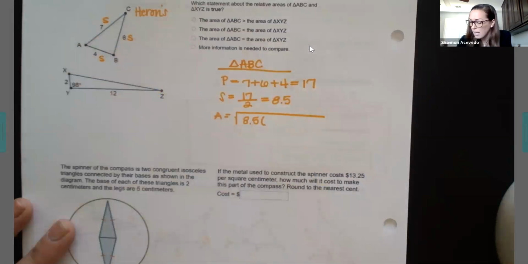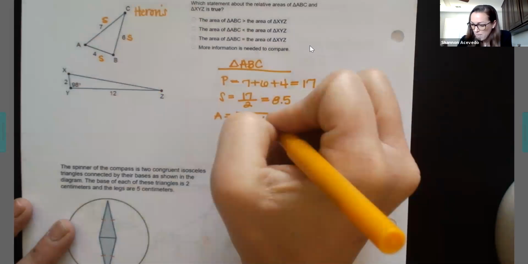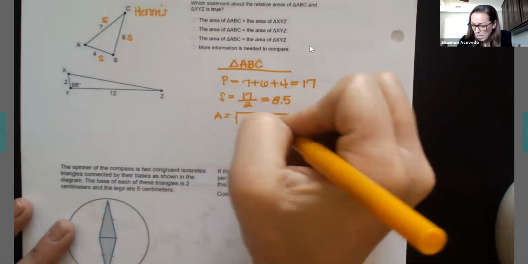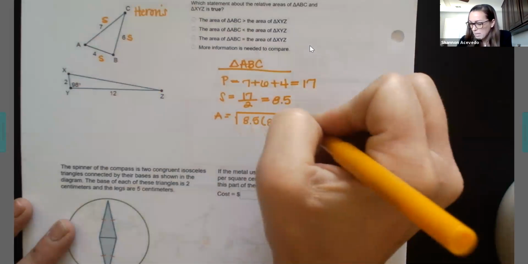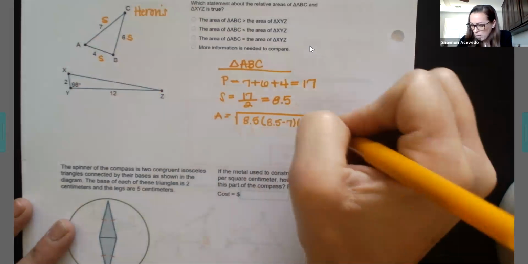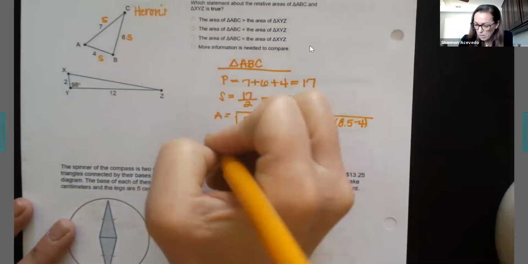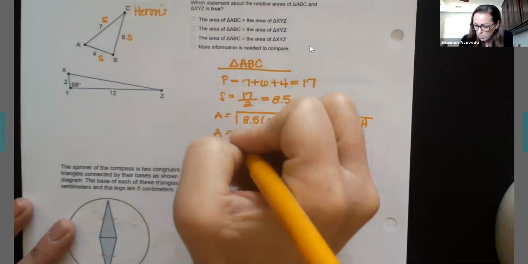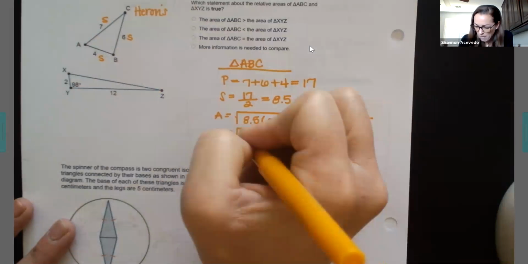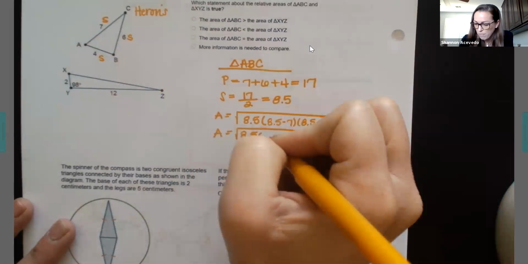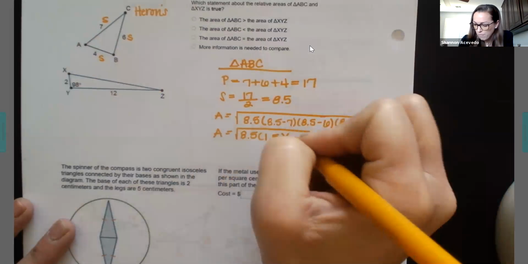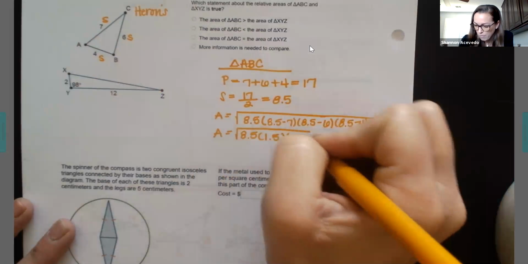So it's 8.5 minus 7, 8.5 minus 6, and 8.5 minus 4. So my area is equal to the square root of 8.5 times 1.5 times 2.5 times 4.5.